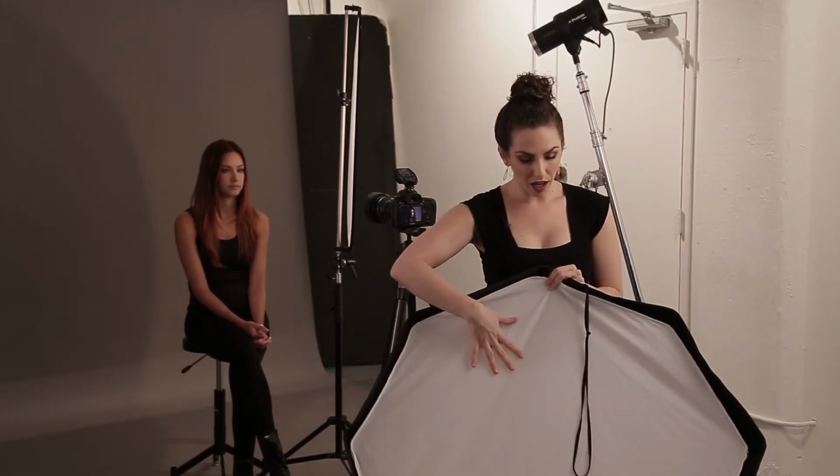But the next thing this tells you is whatever modifier you have, when it has diffusion on it, it means that it is softening the light, spreading it out, and making it a larger light source. So that front diffusion is making it so the light is spread out. So for example, when you have an octabox like this, and I see on the front of it that I have diffusion material, I know that this is going to be a softer, more diffused light source.